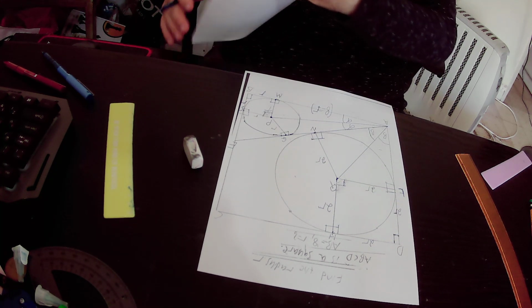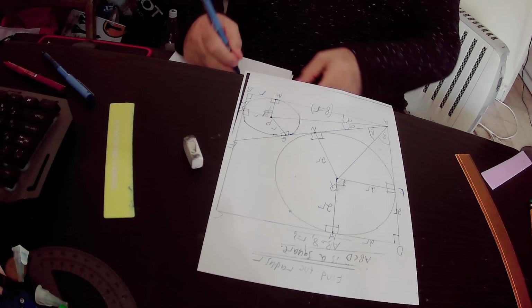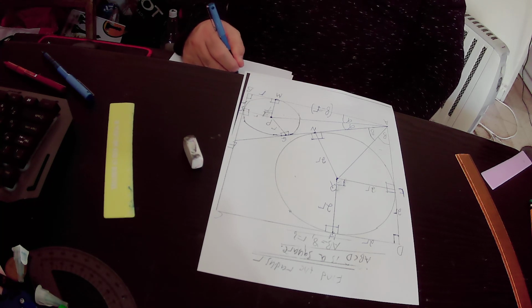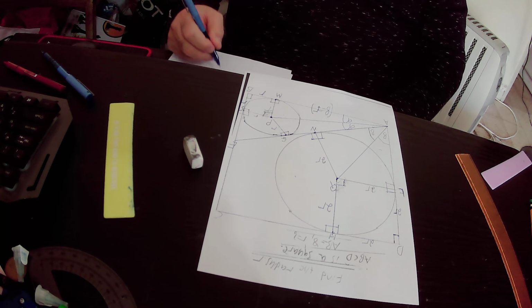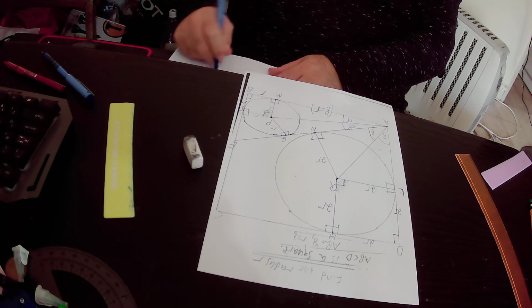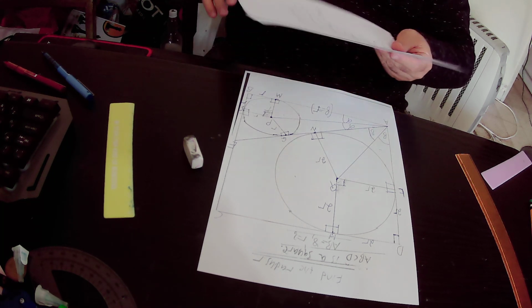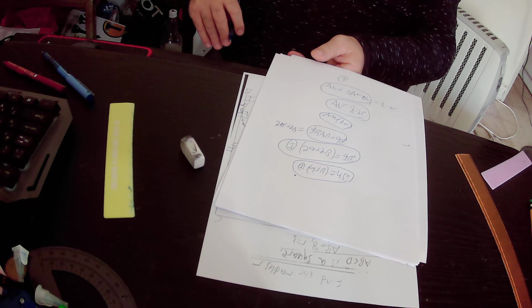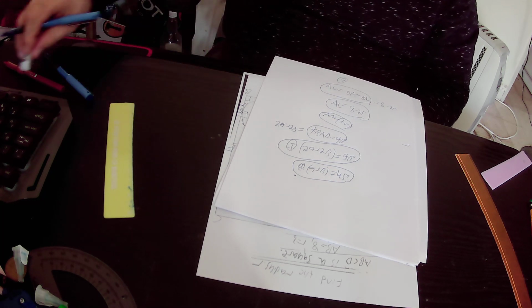We will divide equation number 1 by 2, and we will get that alpha plus beta equals 90 degrees over 2, which is 45 degrees. So we found out that alpha plus beta equals 45 degrees.